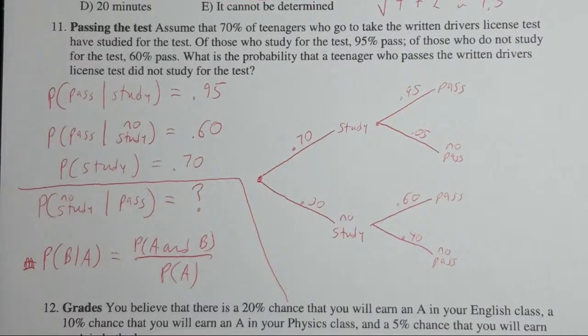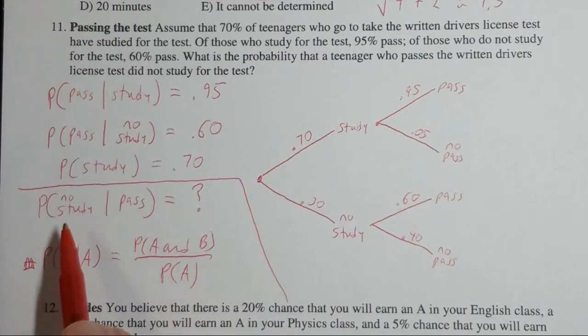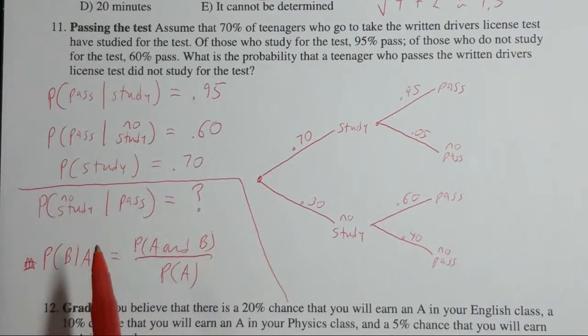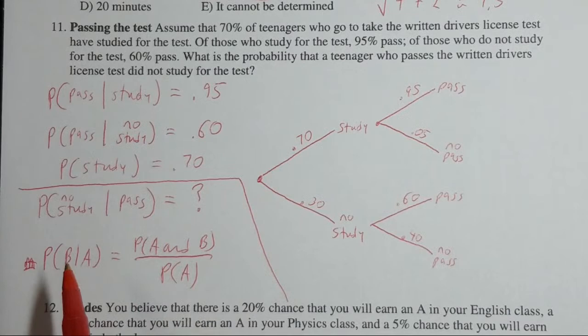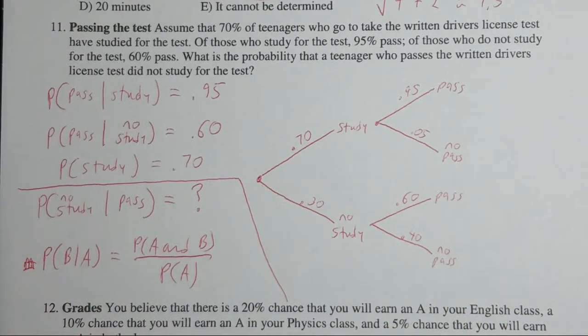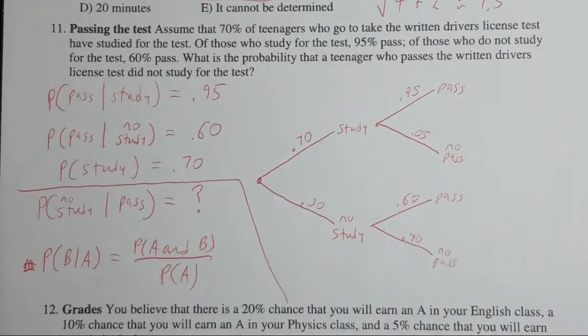Now, the way that we're going to use that, we'd have to find the probability of not studying and passing, and "and" implies multiplication, which is what we're going to do down this branch right here. In fact, let me do it in green so you can see a little bit better.